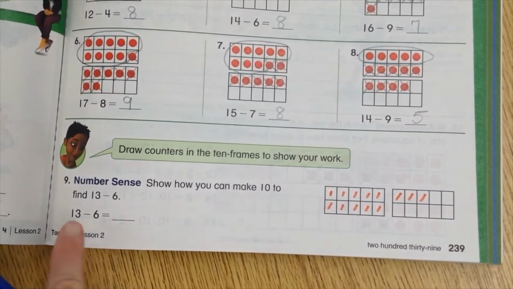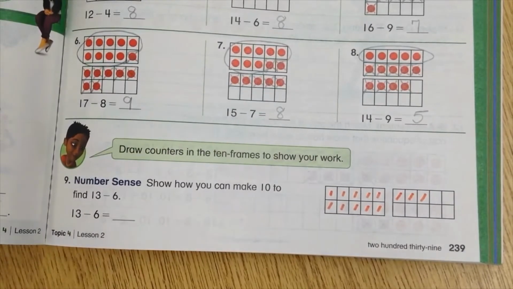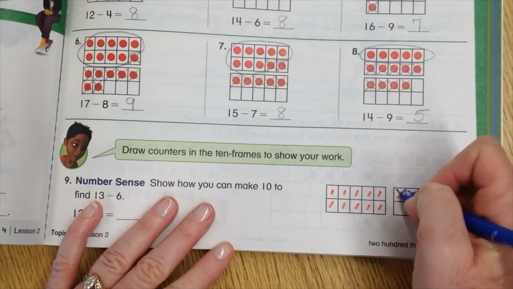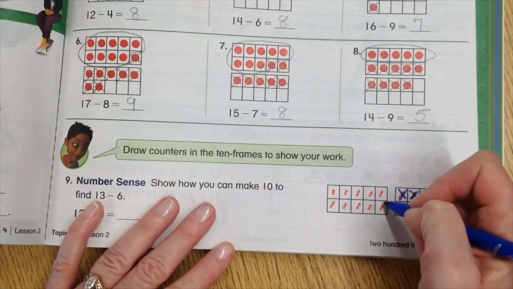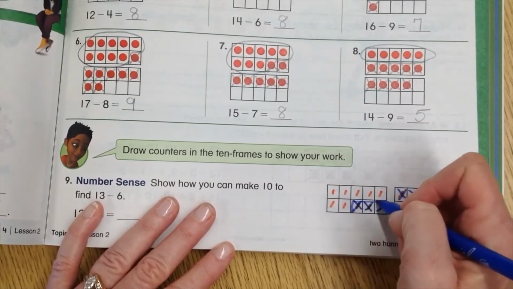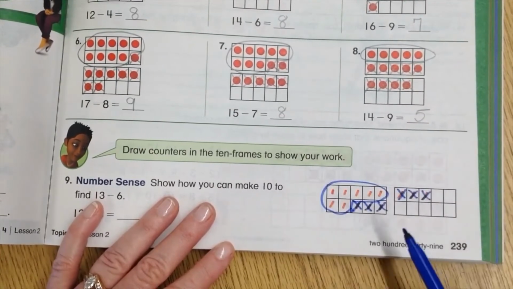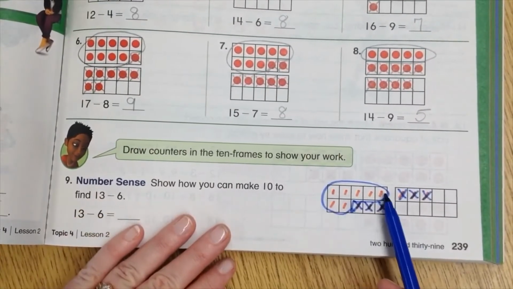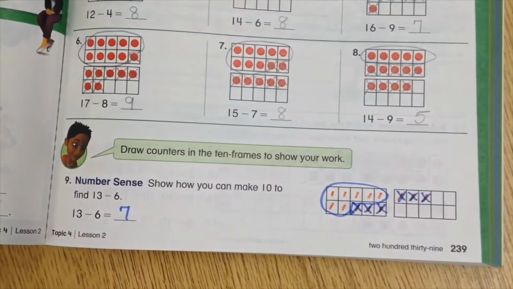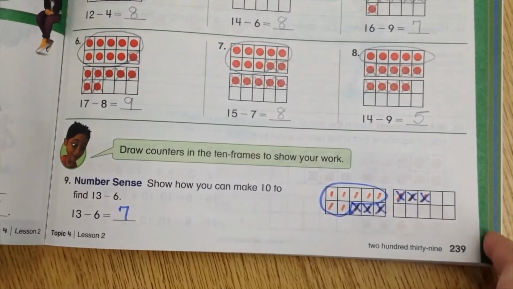And now I'm going to cross off 6. So I start over here. 1, 2, 3. And then I work on this one. 4, 5, 6. And then how many are left on this first 10 frame? 5, 6, 7. So 13 take away 6 equals 7.